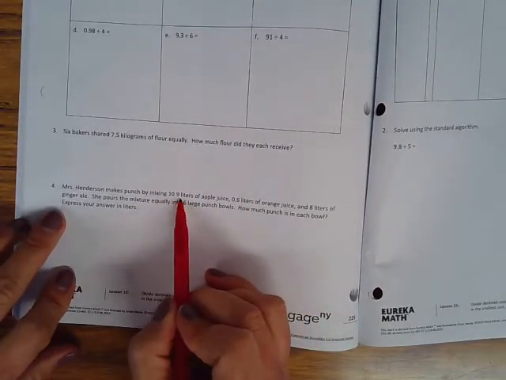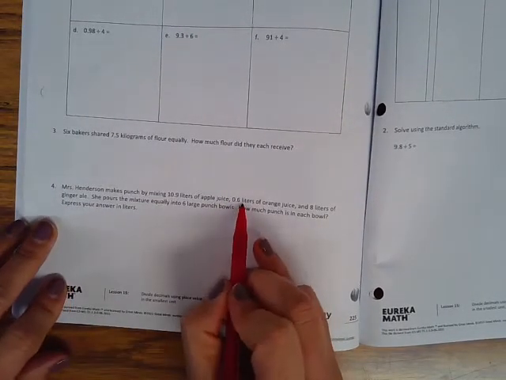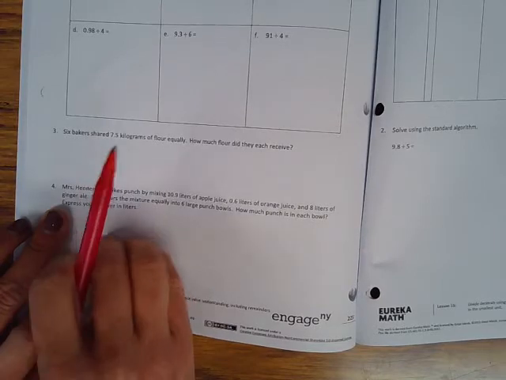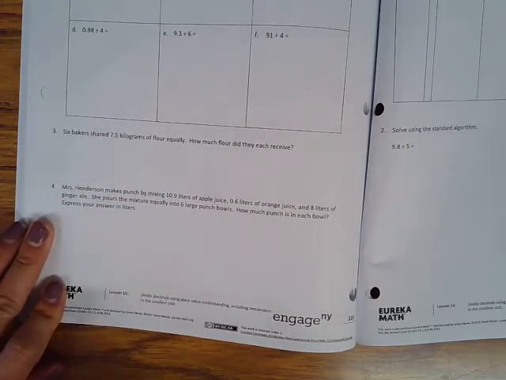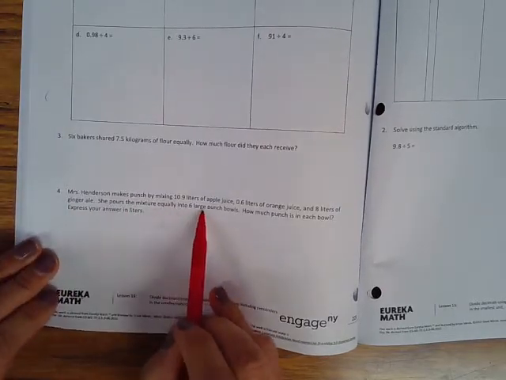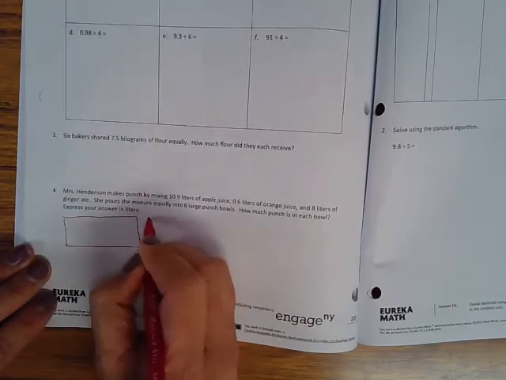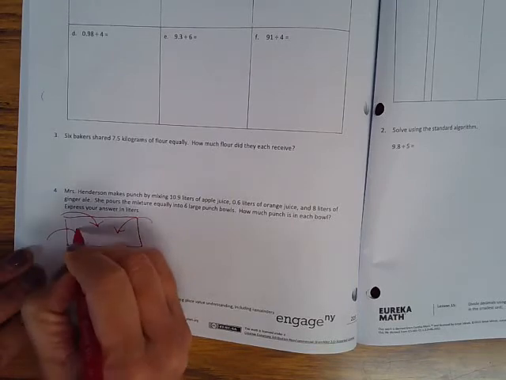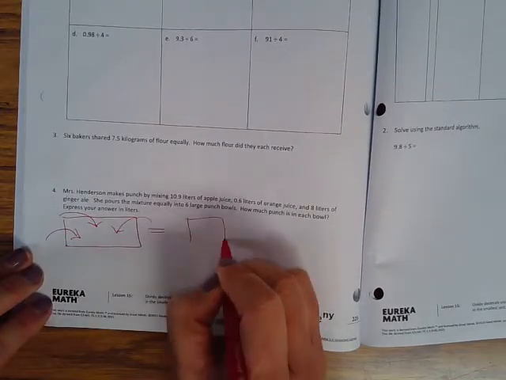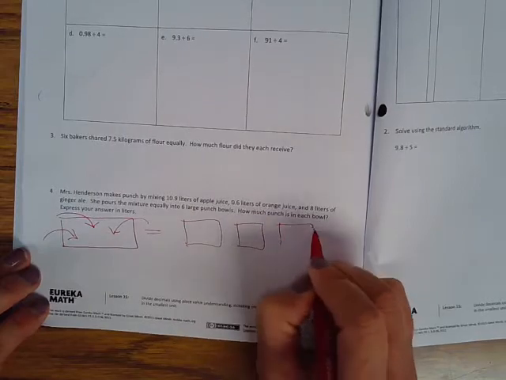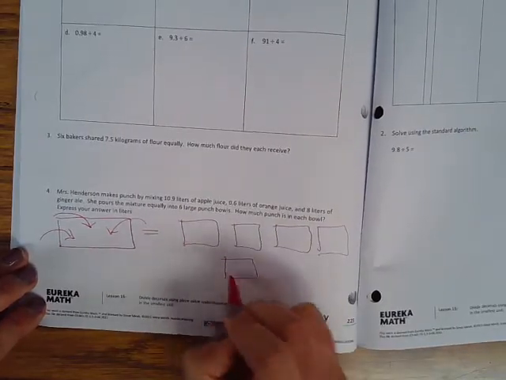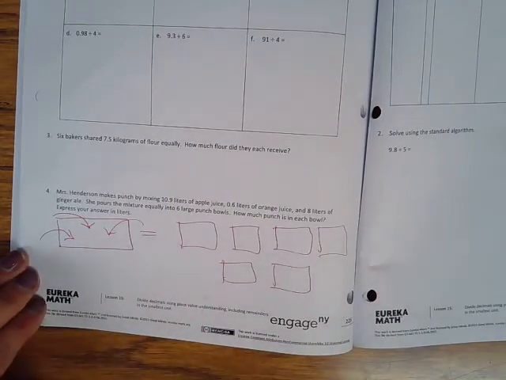Then Mrs. Henderson makes punch by mixing 10.9 liters of apple juice, 0.6 liters of orange juice, and 8 liters of ginger ale. This is such a problem that you would see on the end of the year math test. She pours the mixture equally into 6 large punch bowls. So she makes 1 large punch bowl by adding these different ingredients in, and then she breaks it up into 6 punch bowls. How much does she put in each punch bowl?